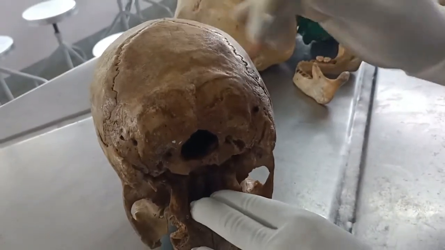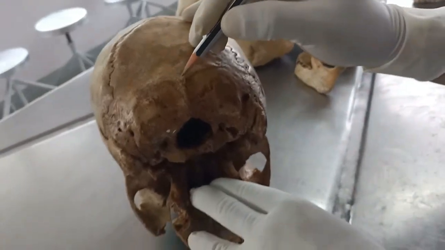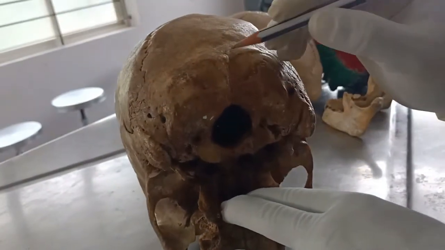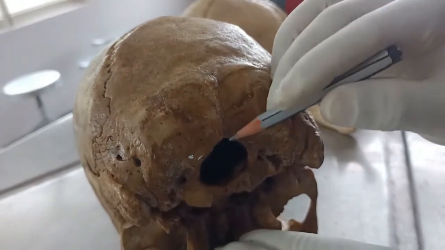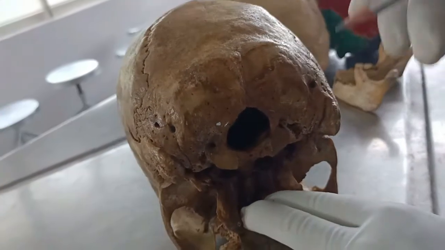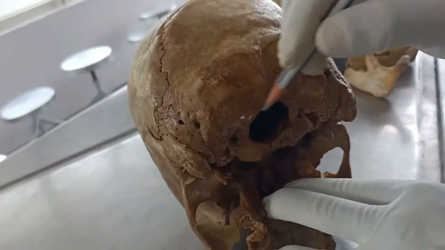Then if you observe carefully, from the external occipital protuberance to the foramen magnum, there is one crest formed. This crest is what we call the external occipital crest. These are the bony features which are present in the central part.